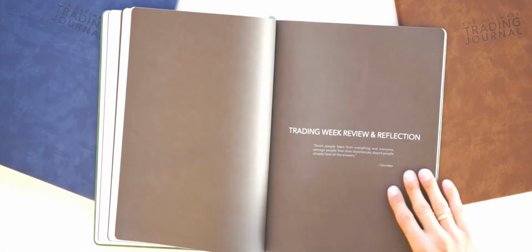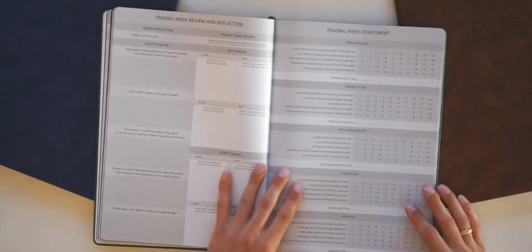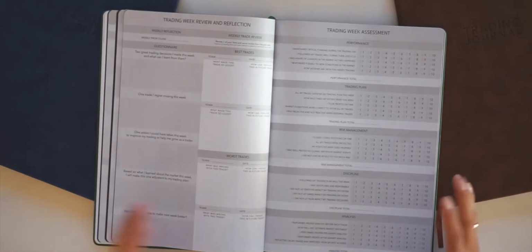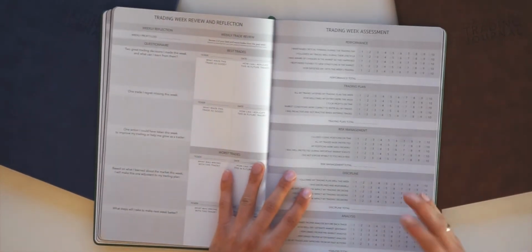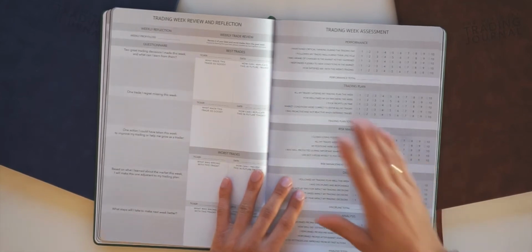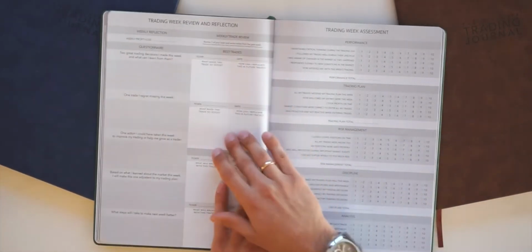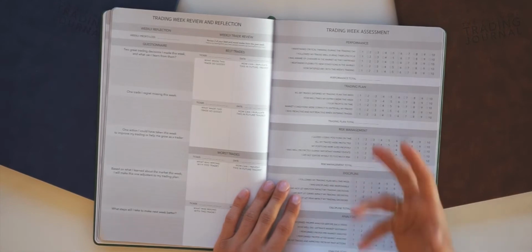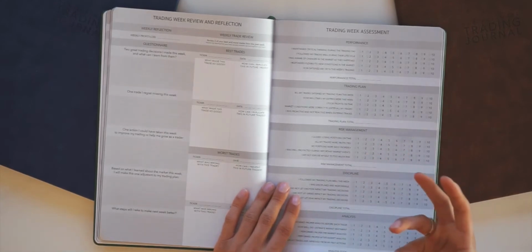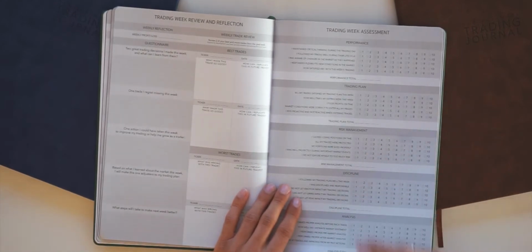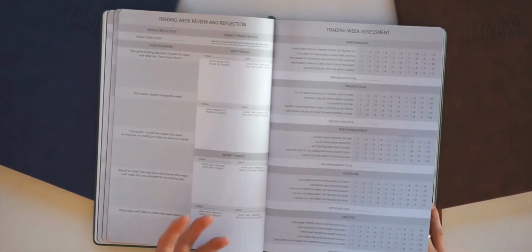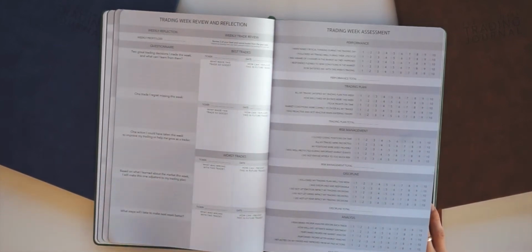Next is the trading week review and reflection pages. Now, these pages are mainly focused on you evaluating your trading week and assessing yourself as a trader. How well did you perform during that week? You try to evaluate your good trades, your bad trades, and try to learn from them. That's what's most important. Learn from your worst trades so you don't repeat the mistakes, and you try to learn from your best trades so that you can improve your future trades and just bring what was good in those trades into your future trades.